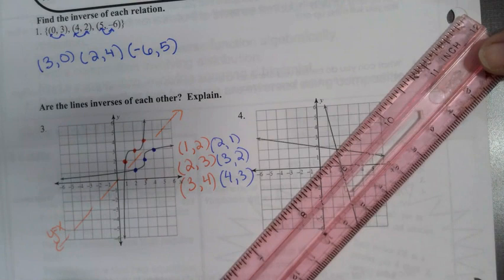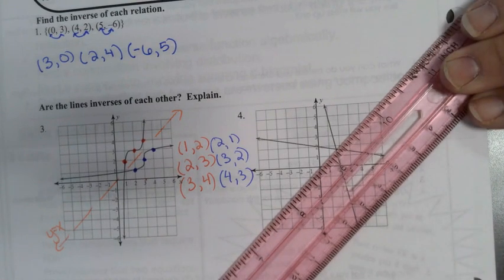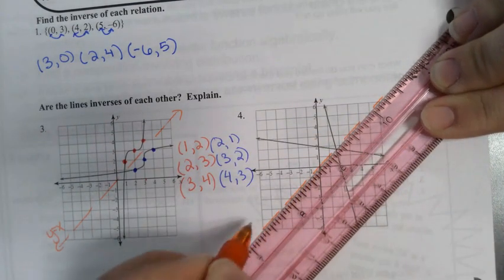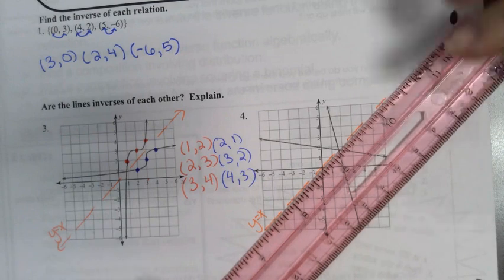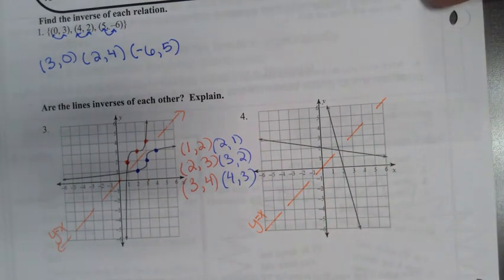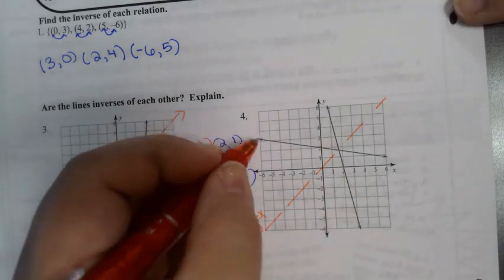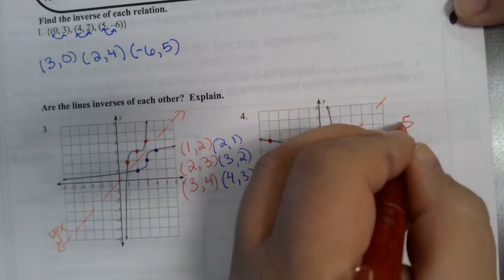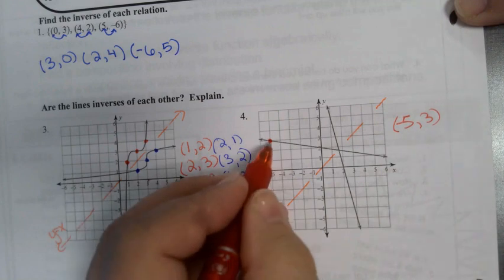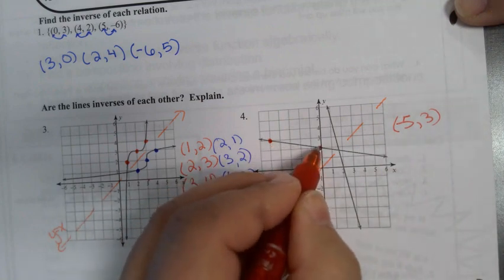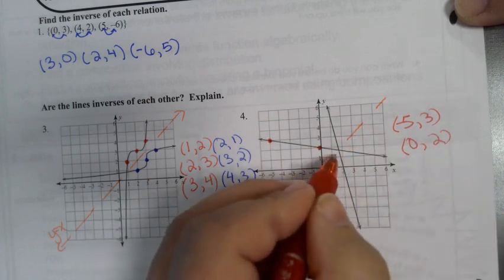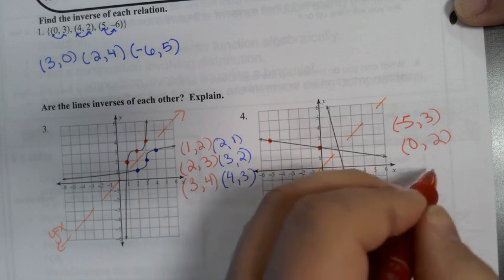We draw our y equals x reflection line using a dashed line and of course labeling it as y equals x. Then we're going to identify 3 points that are on one of the lines. So I am going to pick -5 and 3. And then I can follow along and pick 0, 2. And then finally, if I follow along, I can go all the way over to 5, 1.